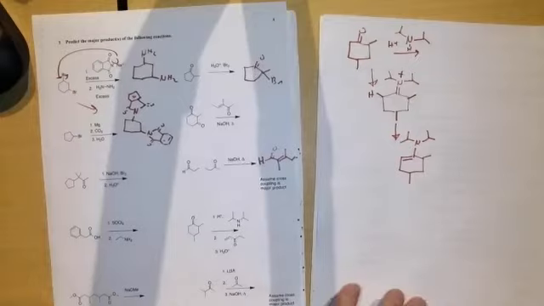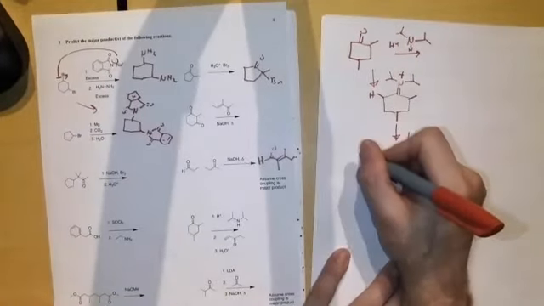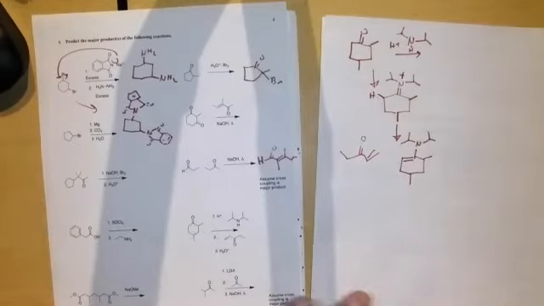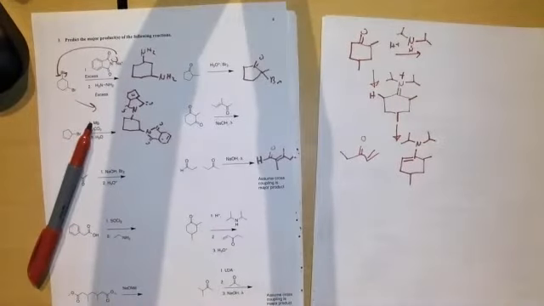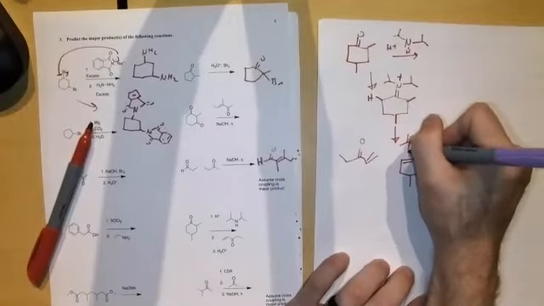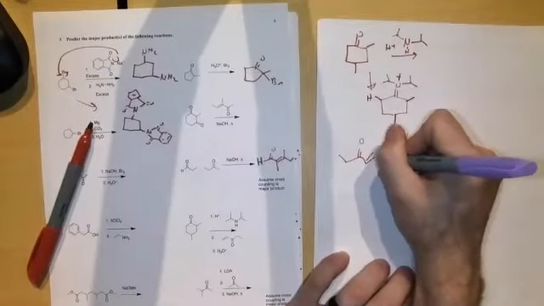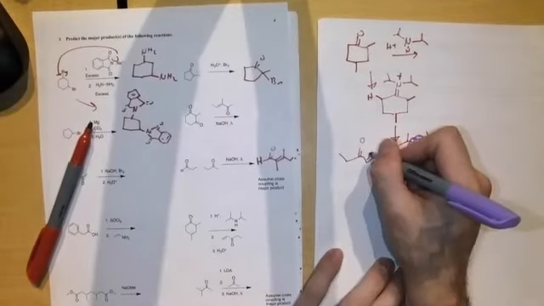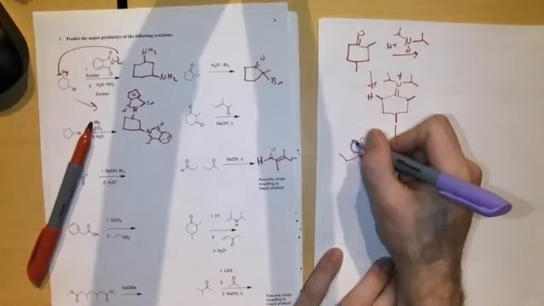We can do an attack on our Michael acceptor. So our electrons can come down, attack at this position, kick out to our enolate position, and kick our other electrons up.